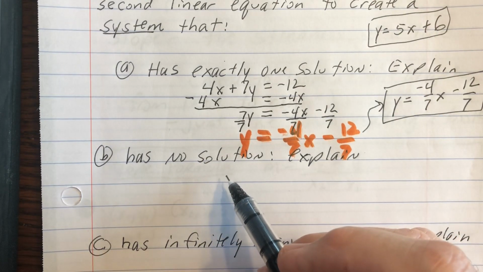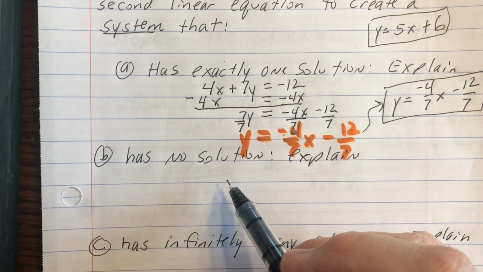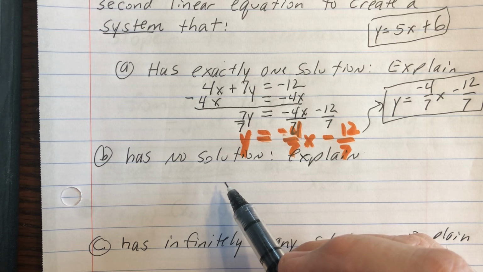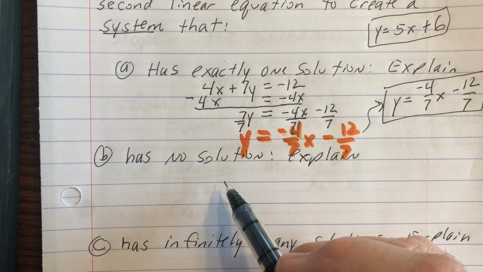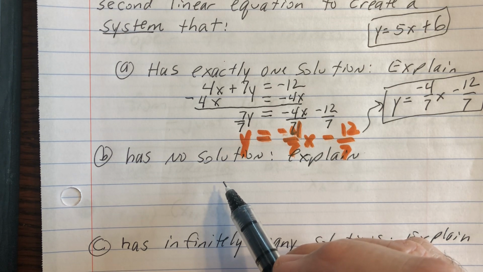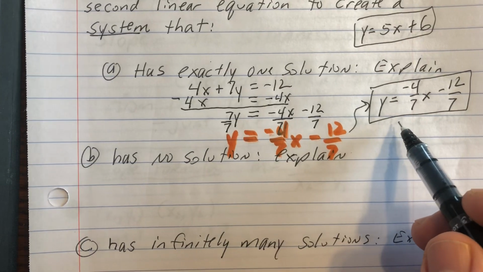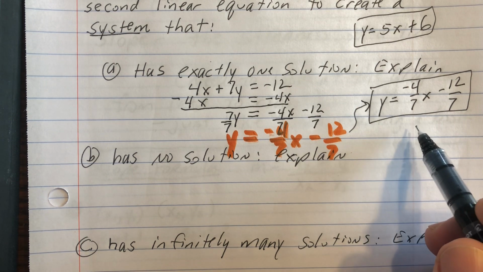So think about this if you were graphing. If it had no solution, you'd see two lines on your graph that would be parallel. They would never intersect, right? Because the solution is that point of intersection. That's the one point with an x number and a y number that would work in both equations. So if there's not a solution and there's no point of intersection, we need an equation that has the same slope as this reference, all right, but it has a different y-intercept.